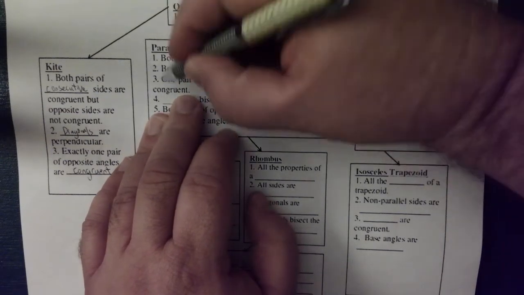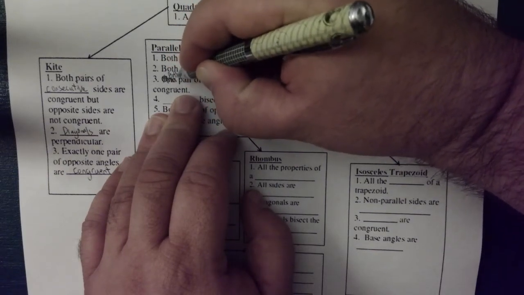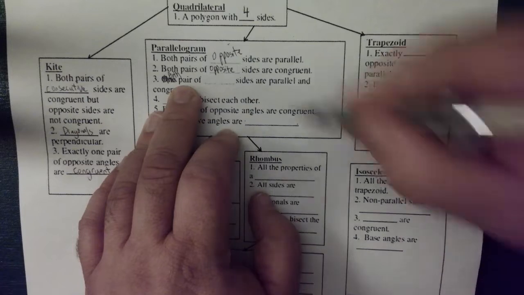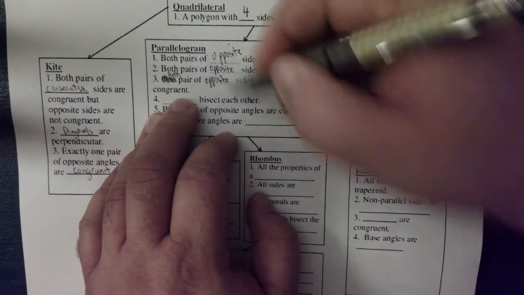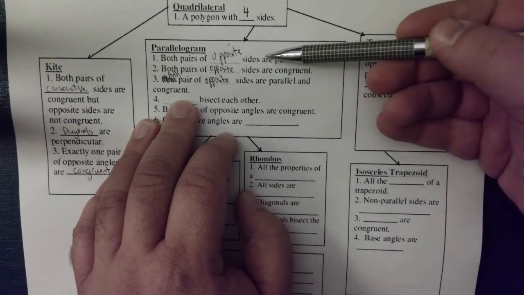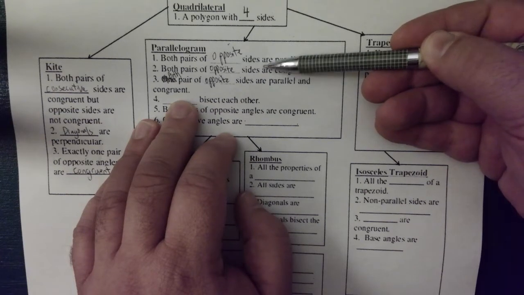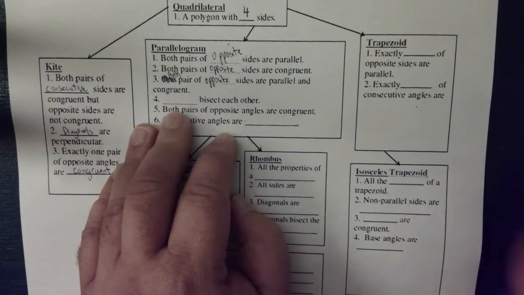It's not one pair on this next one. It again is both pairs. I don't know why it says one. This should again say both. Both pairs of opposite sides are parallel and congruent. Because it's just this, and then it combines those. I don't know why it went that extra step to combine them, but that's what should be there.